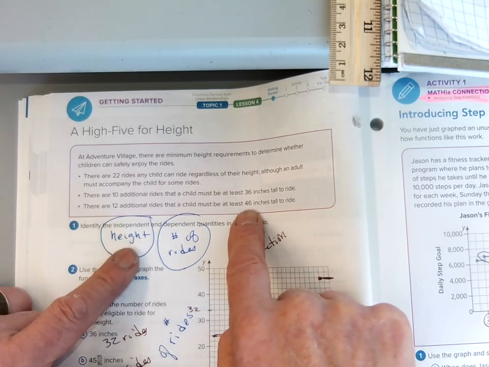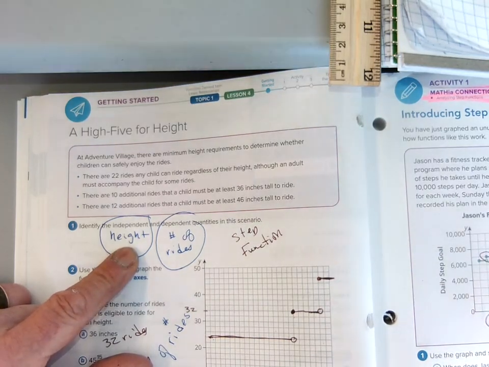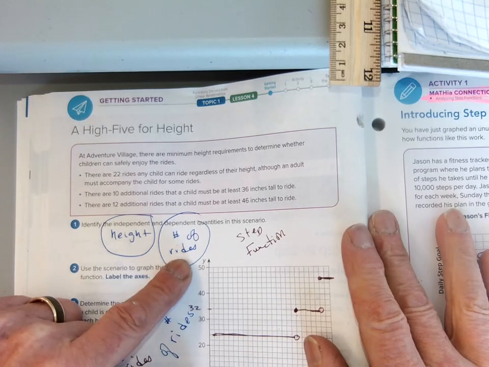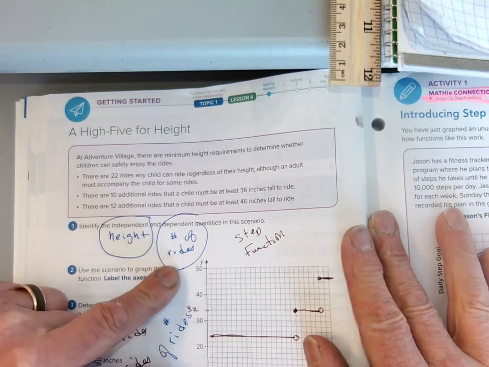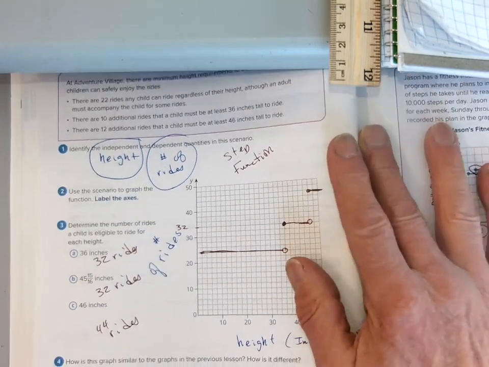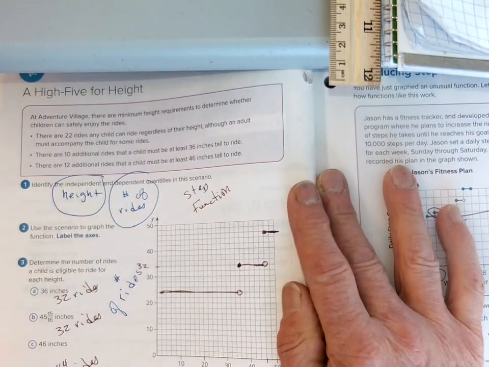So what I know is that height is what drives the whole problem. So height has to be my independent. If you have a certain height, you can ride certain rides, okay? So the independent variable is height, and the number of rides you can ride is the dependent variable. So we did a little graph of that, height, number of rides.